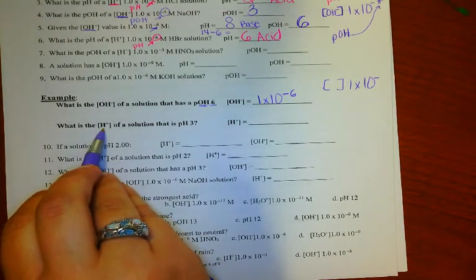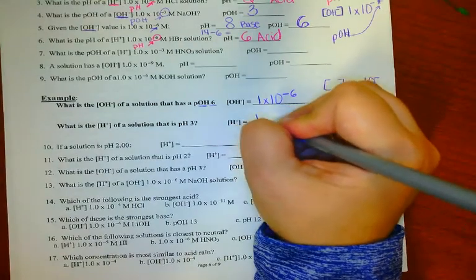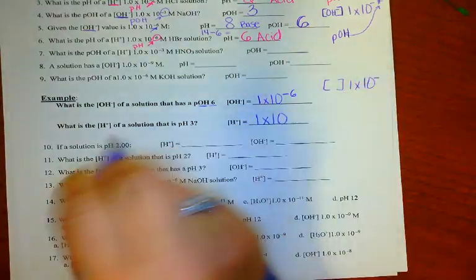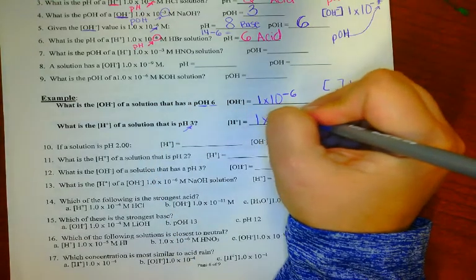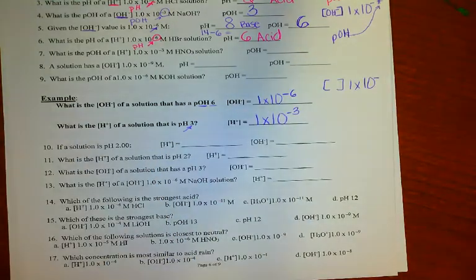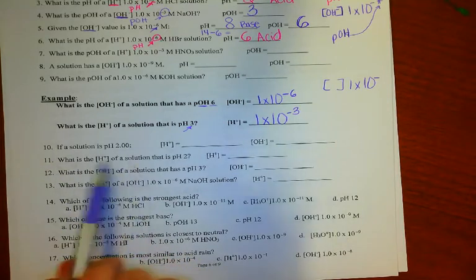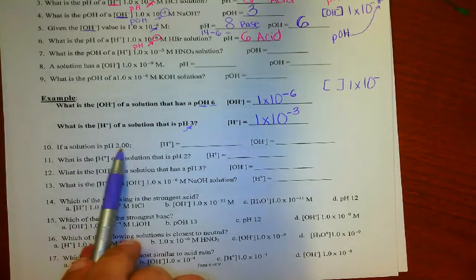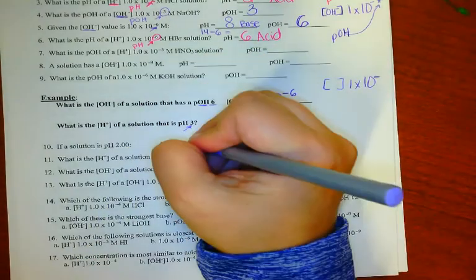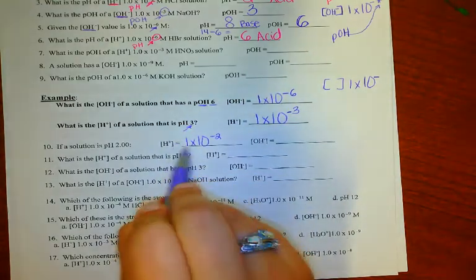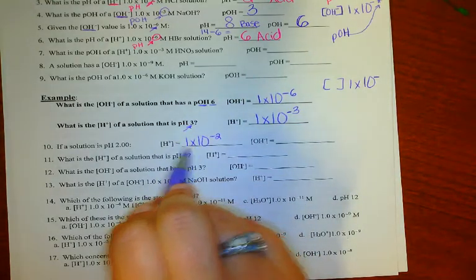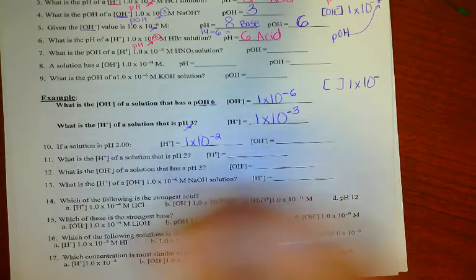This one, you would do the same thing, except this time it's a hydrogen concentration. So if the pH is 3, the hydrogen concentration would be -3. So if a solution had a pH of 2, that means 1 times 10 to the -2 would be the molarity for the hydrogen concentration.